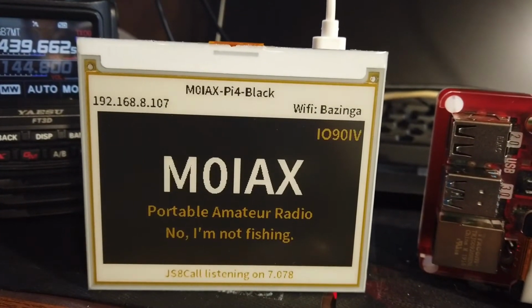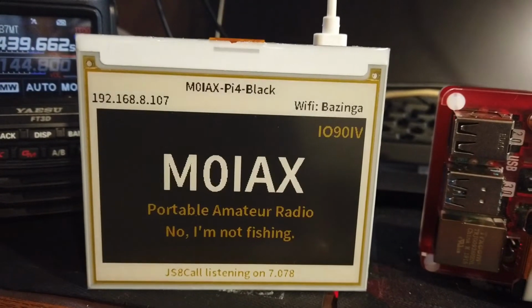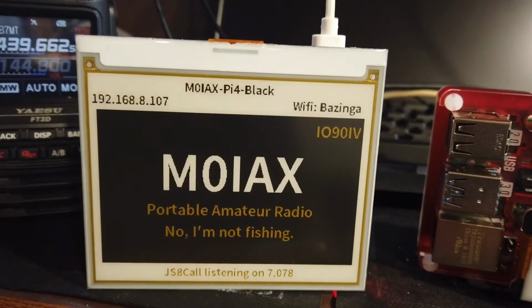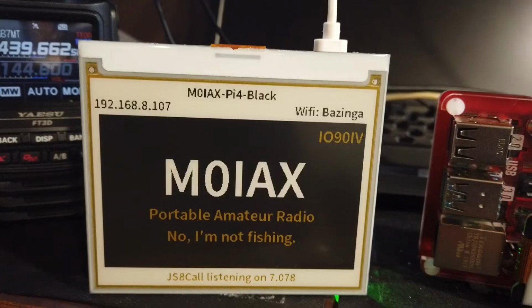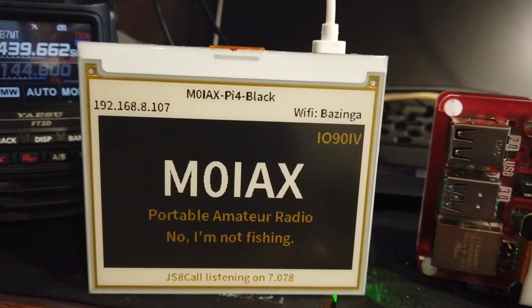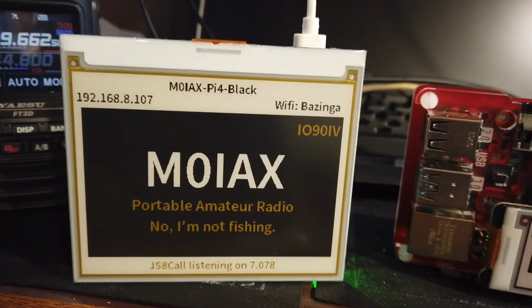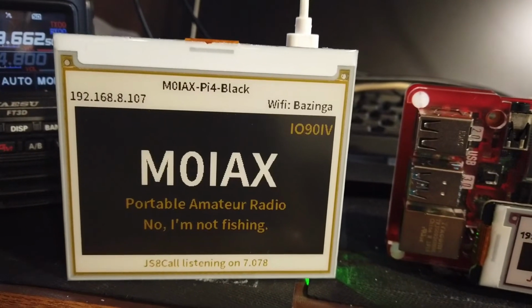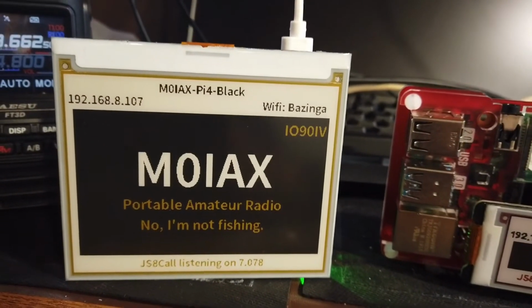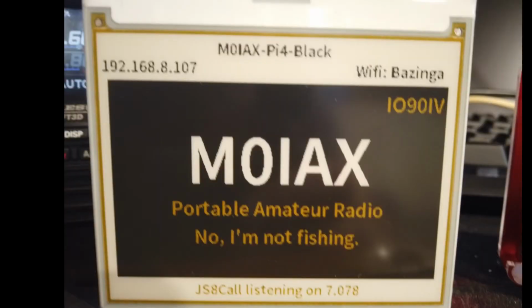So what you're seeing now is my default display. I've got this set to run every 5 minutes to update the screen in case the network changes. My Raspberry Pi can connect to a number of Wi-Fi networks, both at home and portable, and it can also create its own network, so it's important to know what IP address is in use and what the network name is.